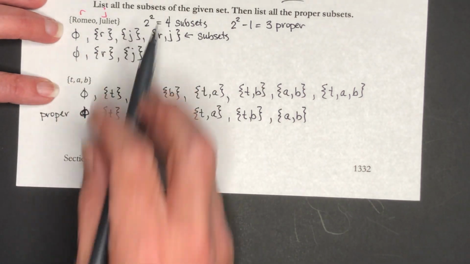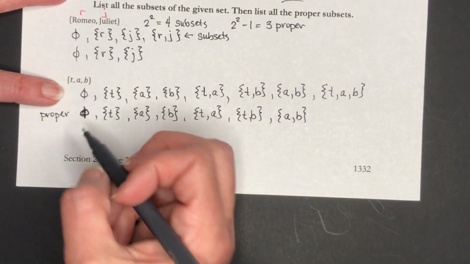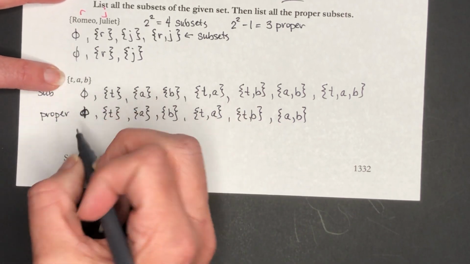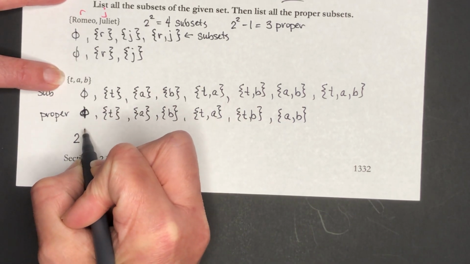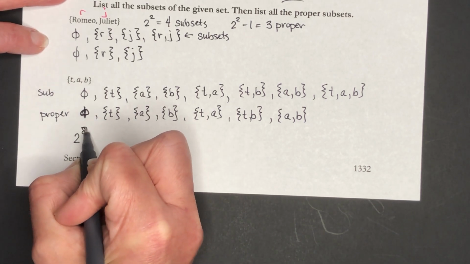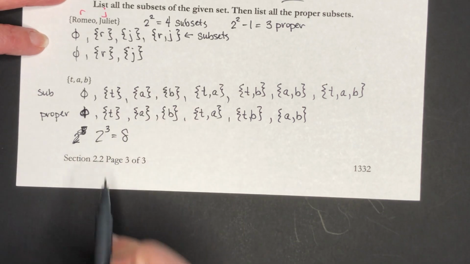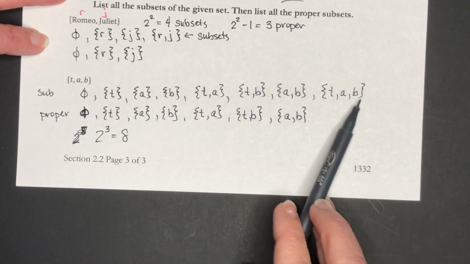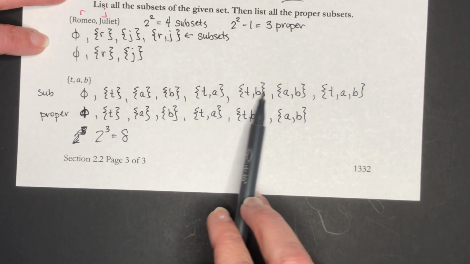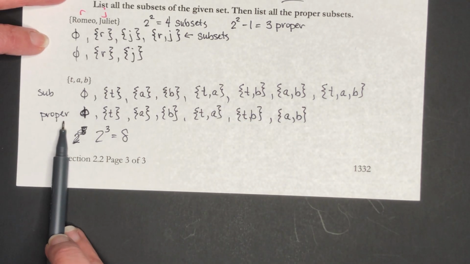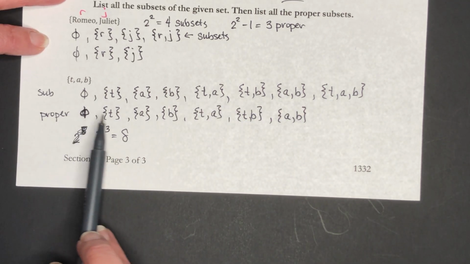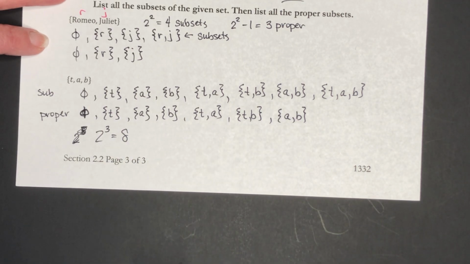Let's do the quick math with the formula to make sure we have the number we expected. So I have 3 elements, so I have 2 to the 3rd power, which is 8. So I would expect 8 subsets here, 1, 2, 3, 4, 5, 6, 7, 8. And then the number proper should be 1 less than that, 2, 3, 4, 5, 6, 7, so it works out.